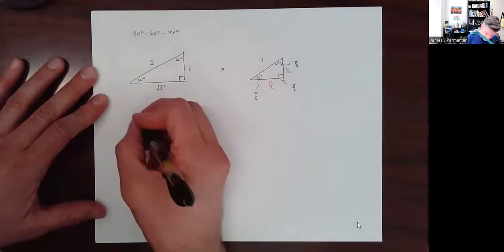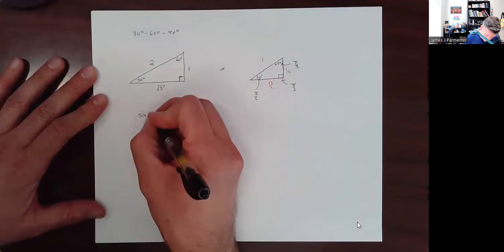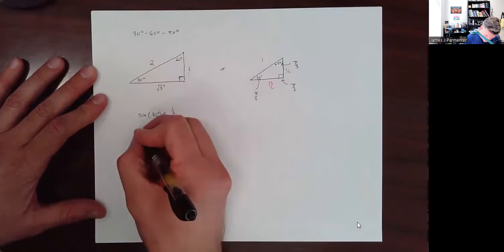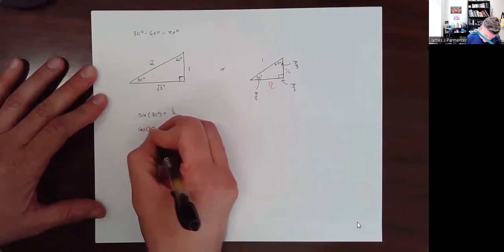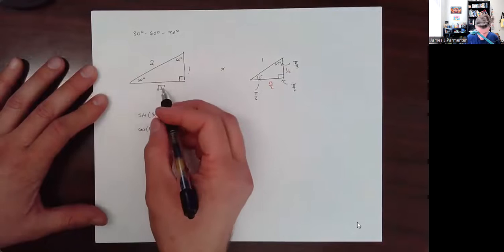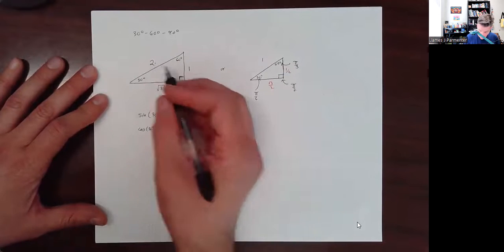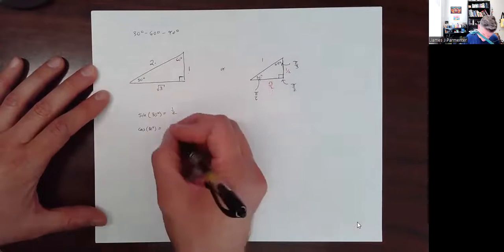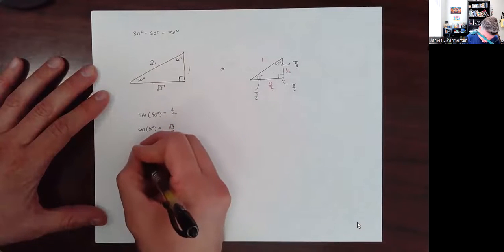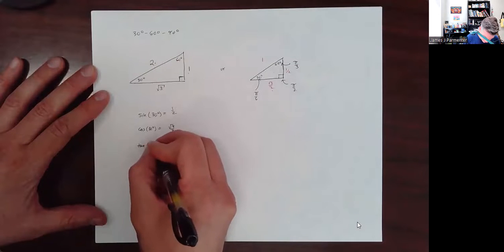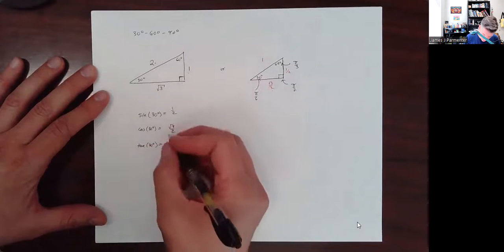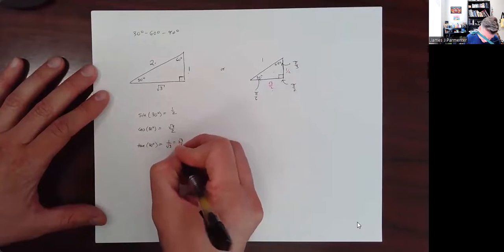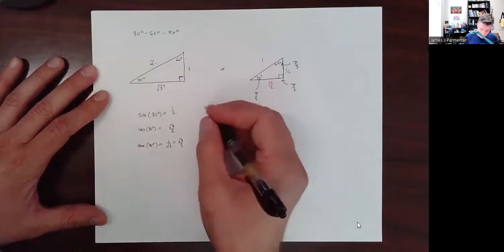And then in each of these, we see that sine of 30 degrees is equal to opposite over hypotenuse. Cosine of 30 degrees is equal to adjacent over hypotenuse, which is root 3 over 2, or root 3 over 2 divided by 1, which is still root 3 over 2. And then finally, tangent of 30 degrees is opposite over adjacent, which is 1 over root 3, which is root 3 over 3. And then going the other, and then the other 3.